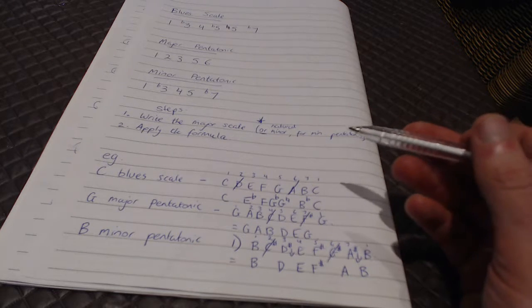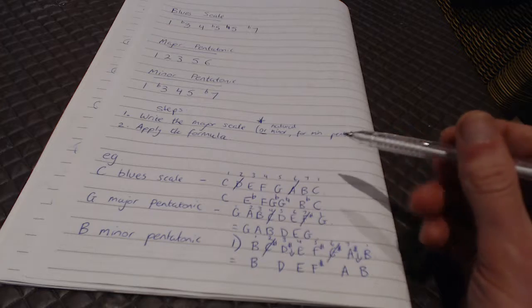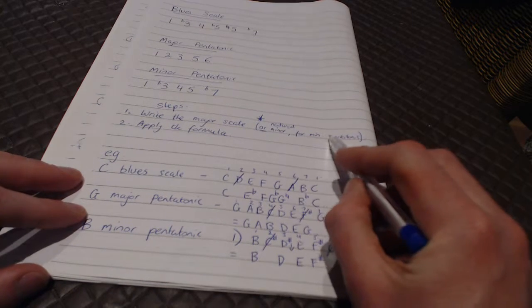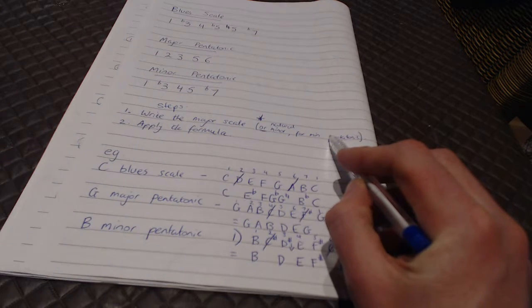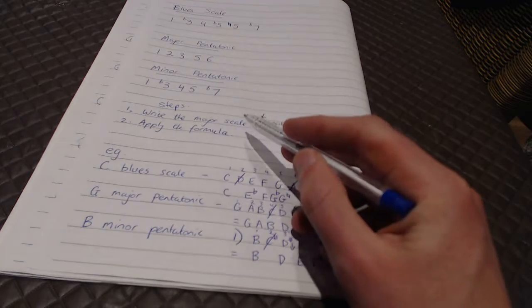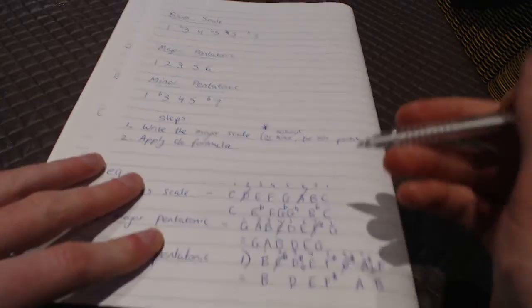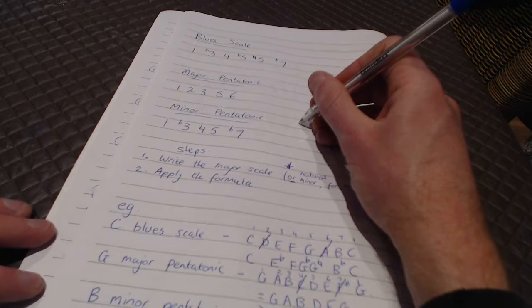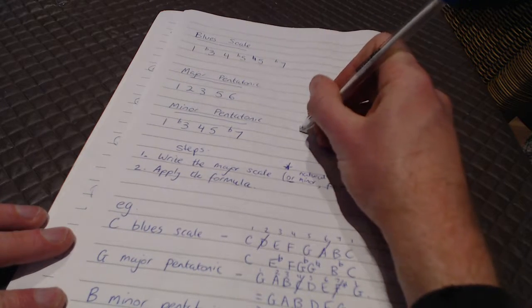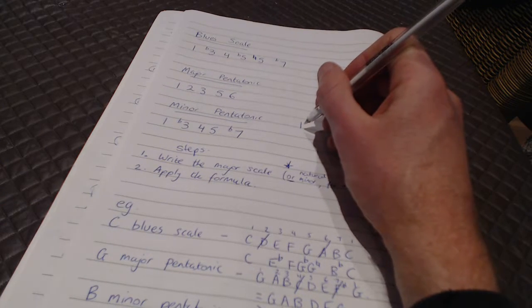The other way I can do this, an alternative way, is that I would write the natural minor, because that's already been lowered, and I'd just cross out what's not there. So let's try an example. I'll do the same one for B minor. I'm going to write the B natural minor scale. Remember, I do this by looking at the inside of the circle of fifths.